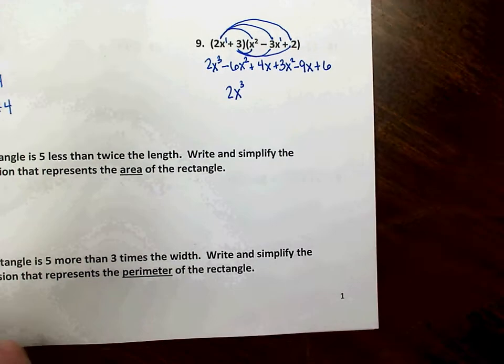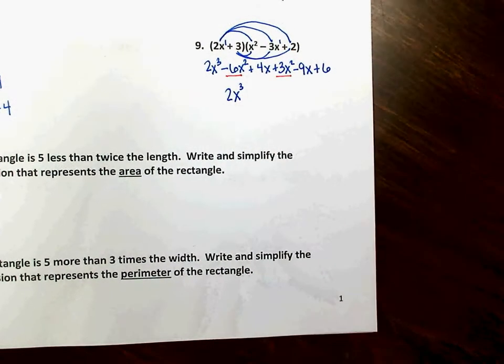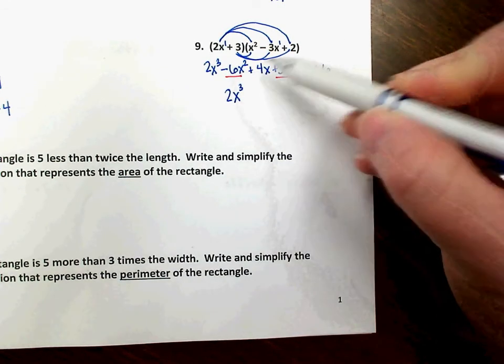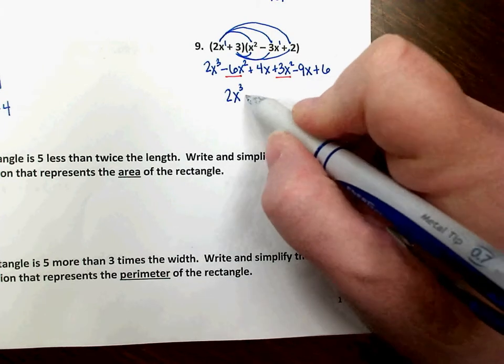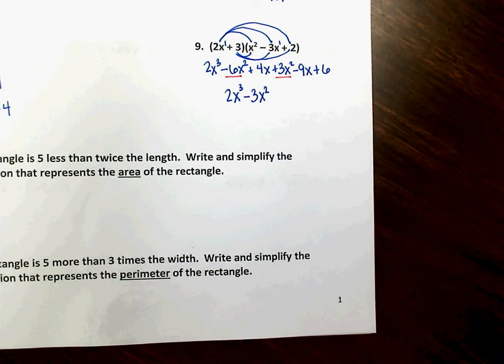Next, we have an x squared. So we can add x squares with other x squares. Remember, we're still going to have an x squared. It's just how many do we have? We have negative 6 plus 3 of them. Negative 6 plus 3 is negative 3. So we have negative 3x squared.